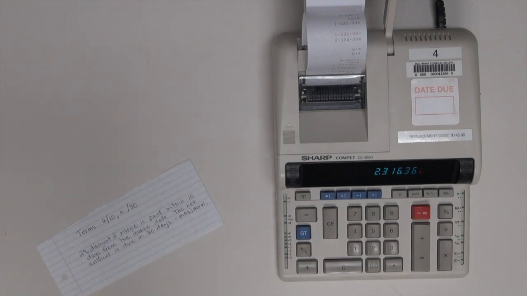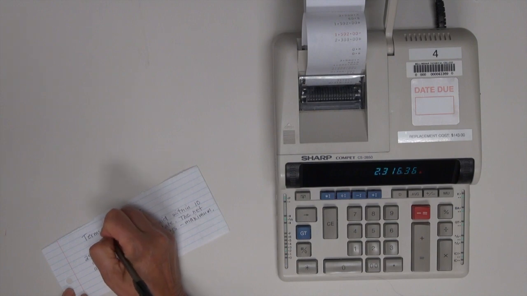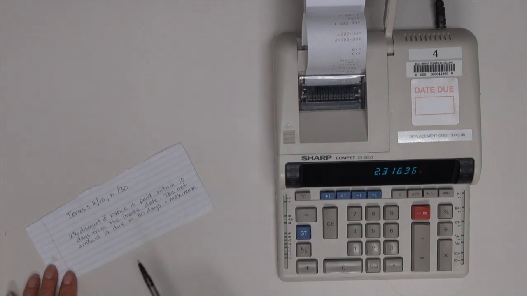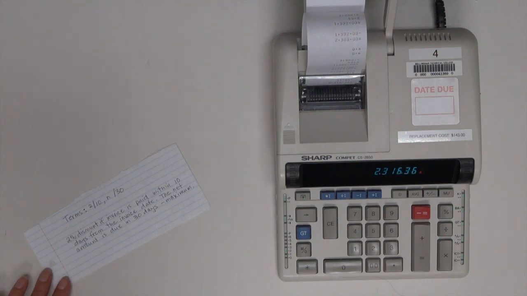I'd like to direct your attention to the top of page 104, where an illustration of the terms that might be offered on an invoice is shown. Notice that the terms are expressed as 2/10, N30. What that means is that a 2% discount will be given if the invoice is paid within 10 days from the invoice date, but the net amount is due in 30 days maximum. So they're offering a discount in this case if you pay within that 10-day period.